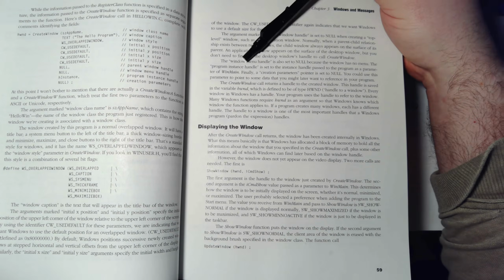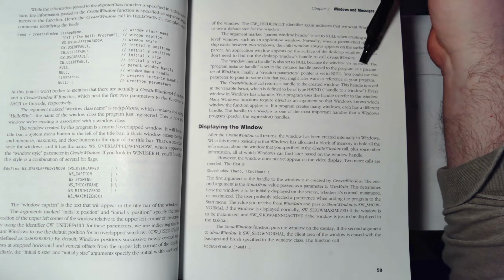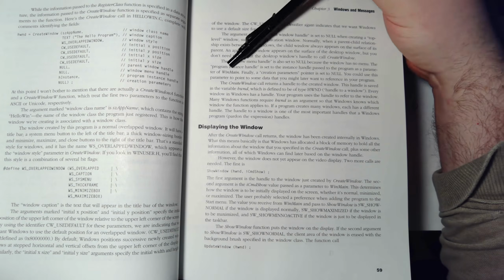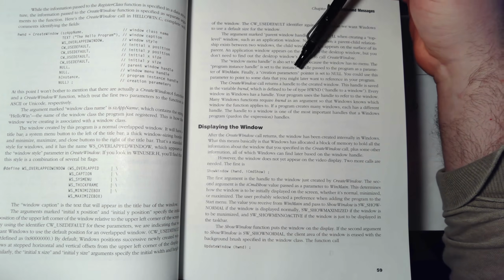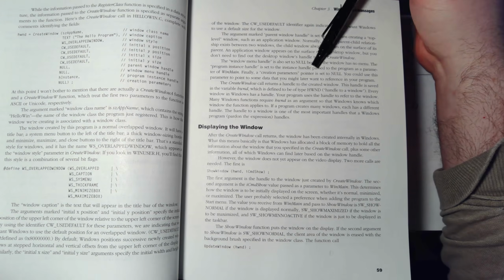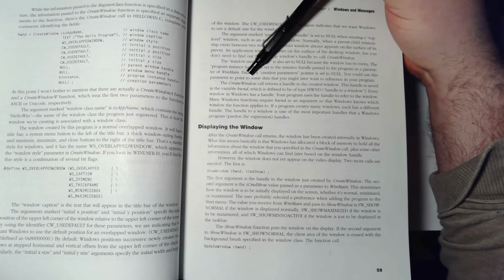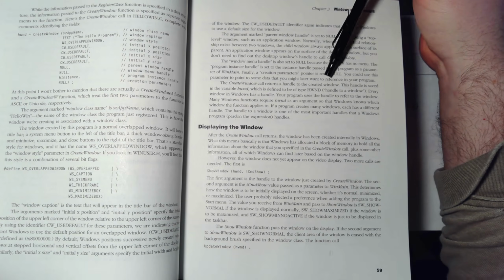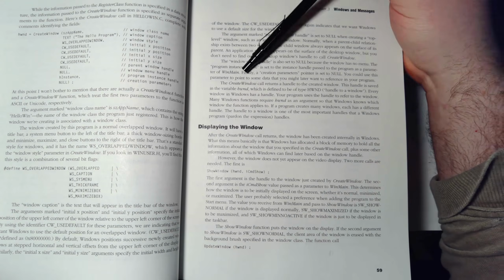The program instance handle is set to the instance handle passed to the program as a parameter of the WinMain function. Finally, the creation parameters pointer, so I'm curious about this, is set to null. You could use this parameter to point to some data that you might want to reference later in your program. Okay, so it's a pointer to some data.